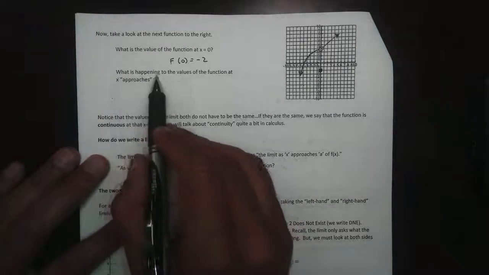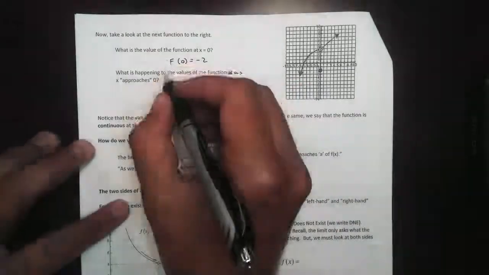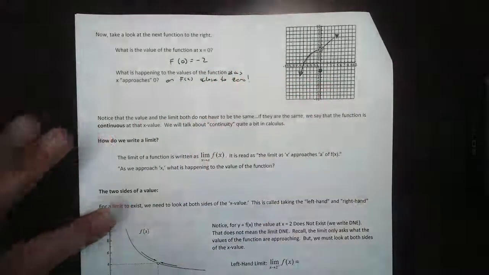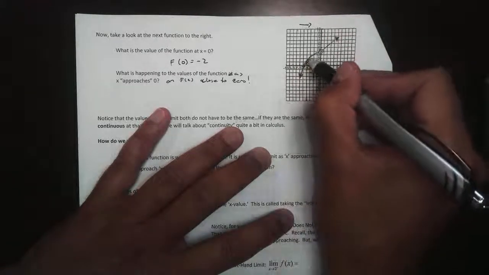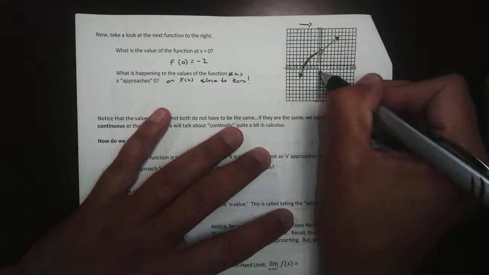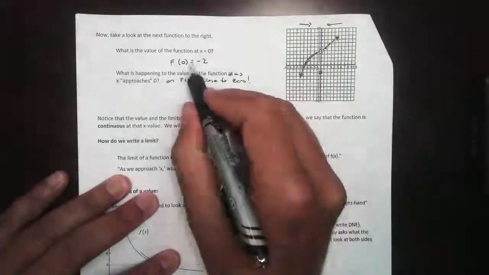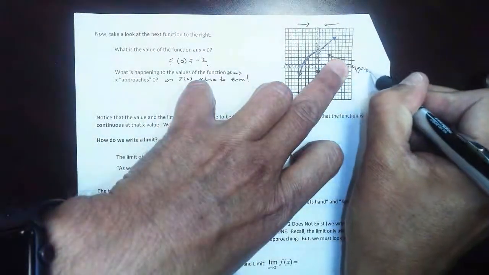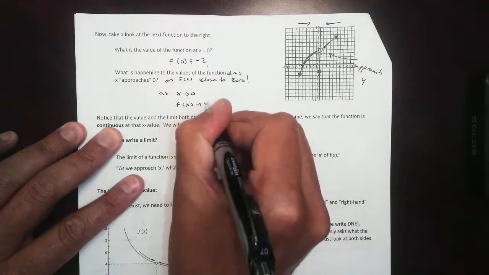But the next question says, what is happening to the values of the function as x approaches 0? Boy, it's a copy-paste error right there, huh? Now this time we are actually on the function itself, close to 0. Okay? So we want to pick values close to 0. And if you notice right here, as I start here, as I approach x equals 0 from the left side, we are approaching a y value that is not the same as the value itself. We're approaching, looks like y equals 4. Even from the right side, we're approaching the same value, 4. So even though we have a value of -2, the limit itself is 4. We are approaching 4 right here. So we can say as x approaches 0, the function approaches 4.